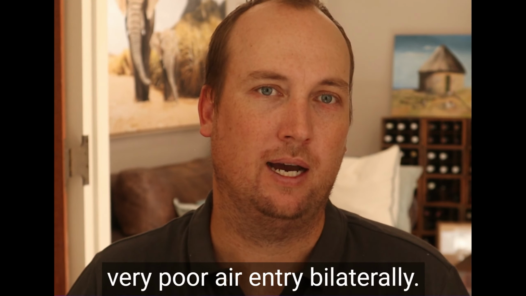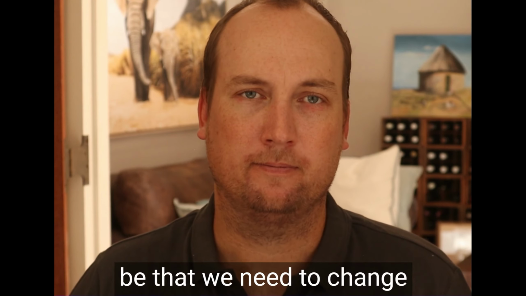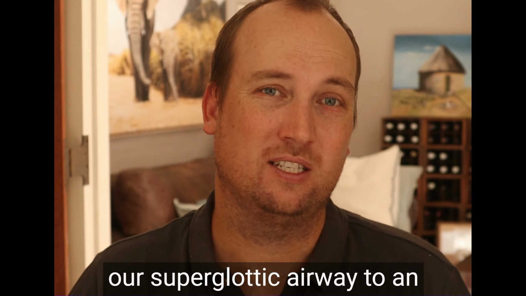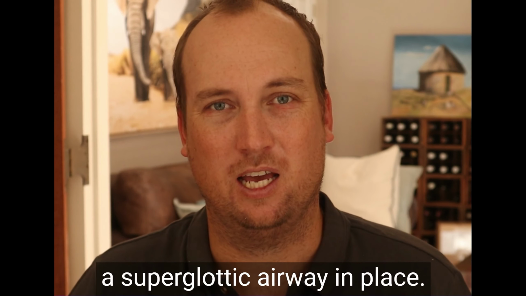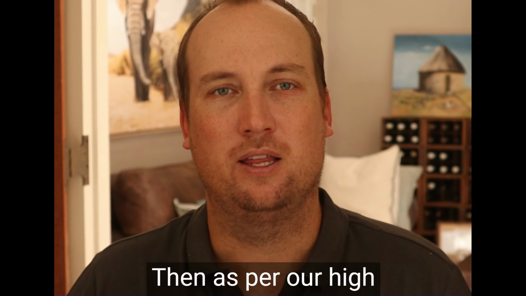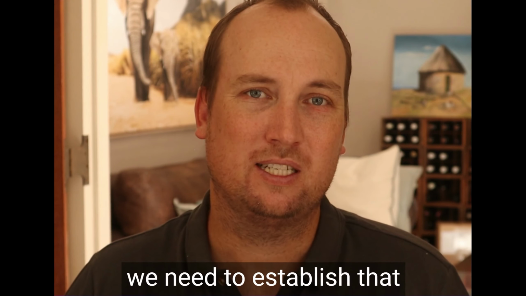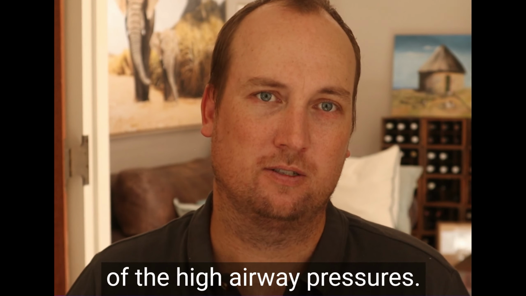If we listen to the chest, there will be wheezing on auscultation of the chest, or there may be very poor air entry bilaterally. Our initial management would be that we need to change our supraglottic airway to an endotracheal tube if we have a supraglottic airway in place. Then, as per our high airway pressure algorithm, we need to establish that bronchospasm is the cause of the high airway pressures.